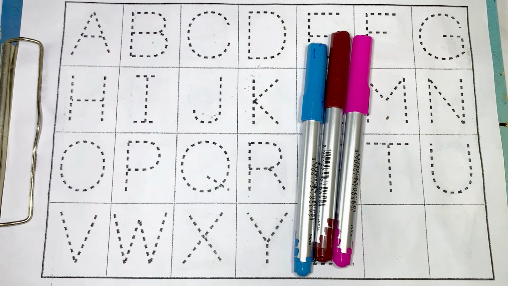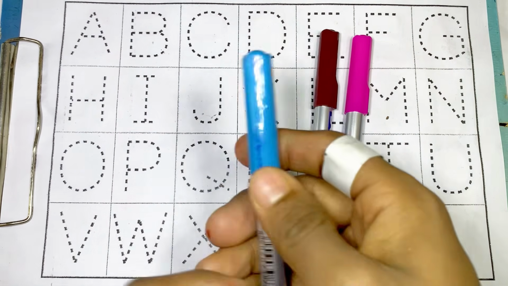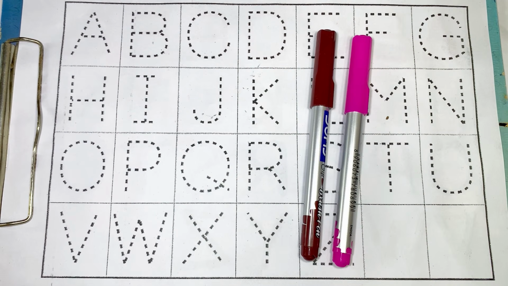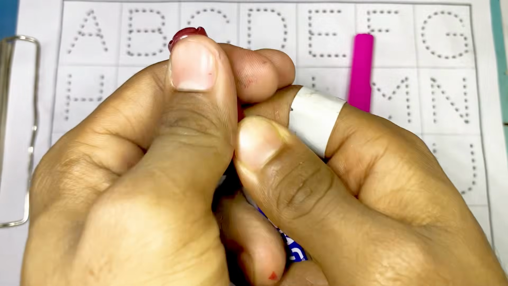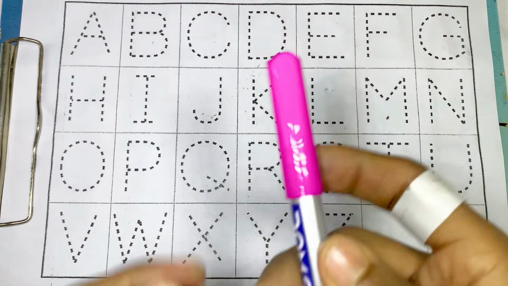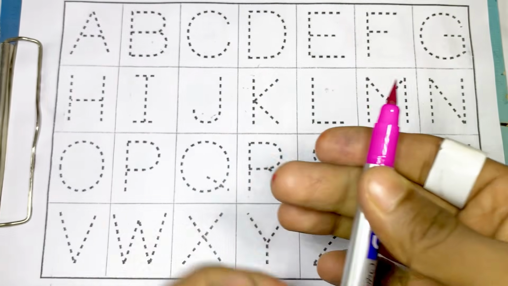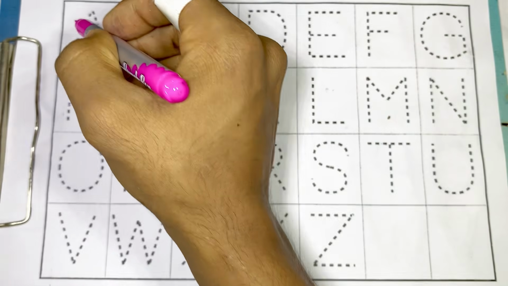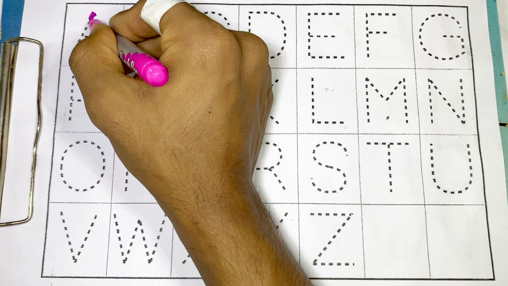light green color, sky blue color, brown color, and pink color. So kids, now you draw alphabets. And first you draw A.